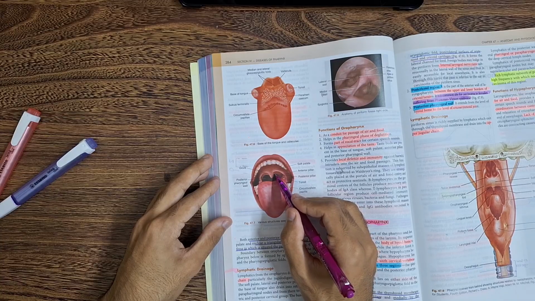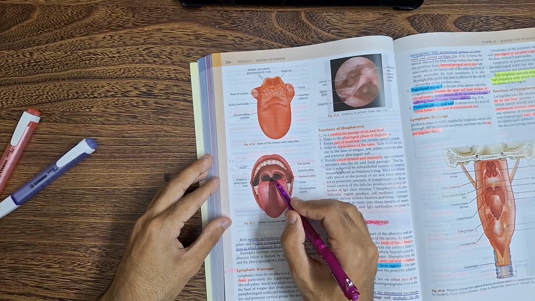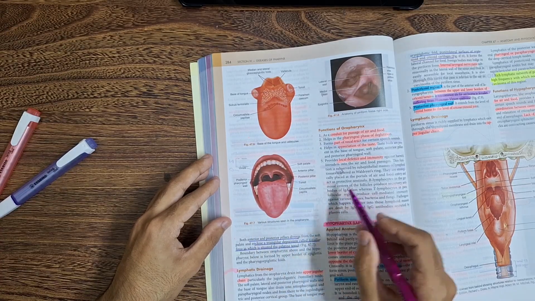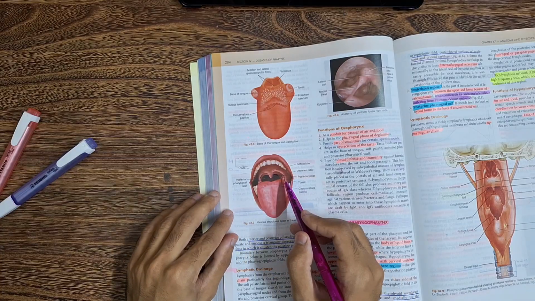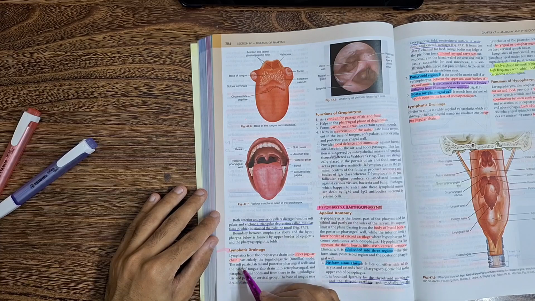And posteriorly, this arch that you are seeing is the palatopharyngeal arch, right? And in between them, there is a triangular depression which is accommodating the tonsil, right? Tonsillar fossa is located in between the palatoglossal and the palatopharyngeal arch, right? The lymphatic drainage is the upper jugular chain.